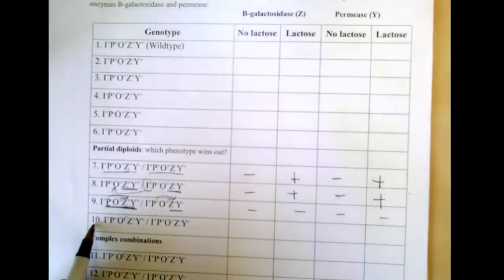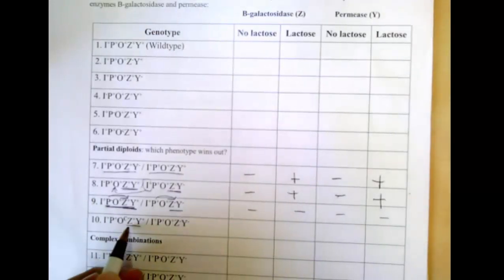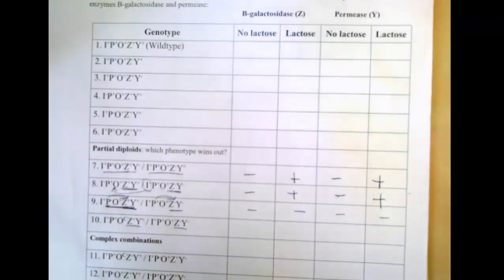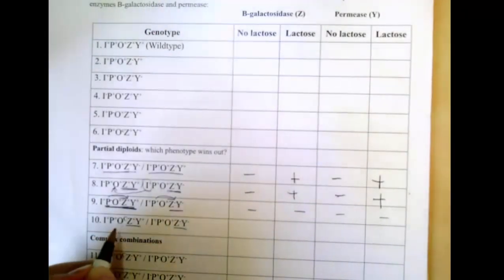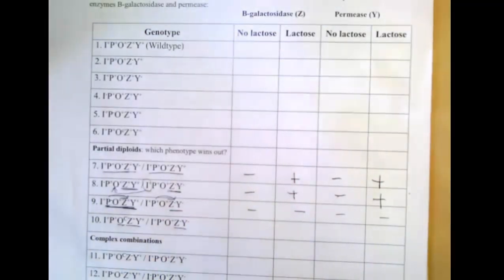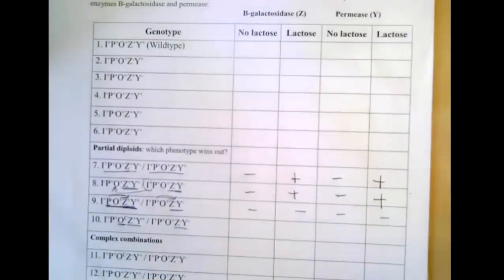The last example has two functioning Z and Y genes in the first copy of the operon again, and two mutant copies in the second copy of the operon. The first copy of the operon also has an OC mutation, that is an inactivating mutation in the operator such that the repressor can no longer bind to it. And so from what we learned before about the OC mutations, we would expect that to make the Z and the Y genes constitutively active.